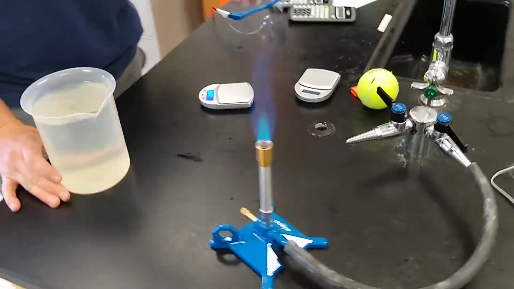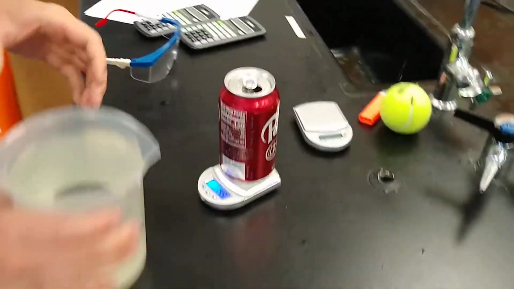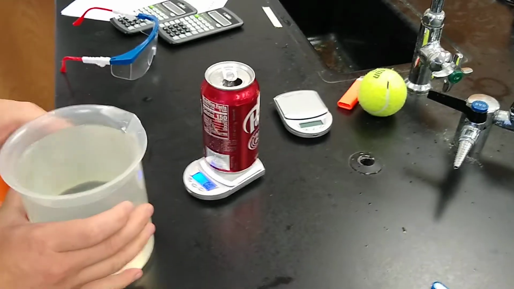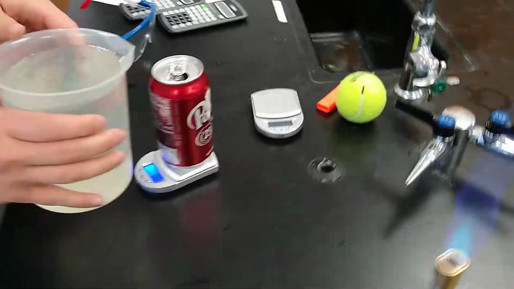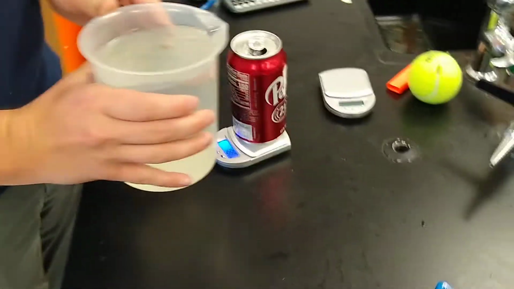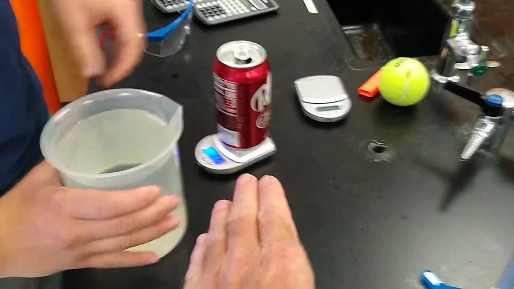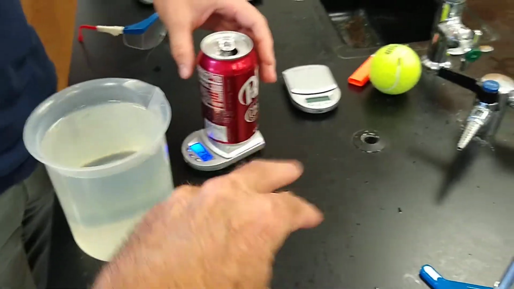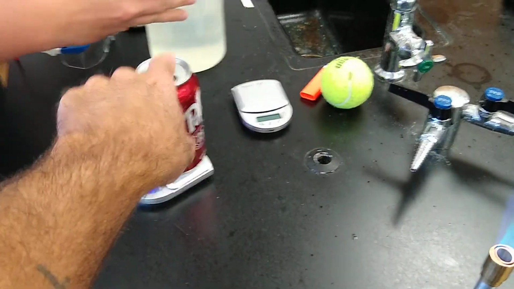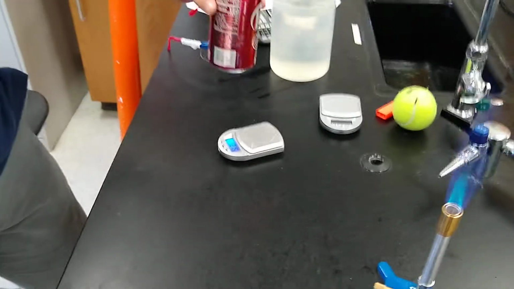Everyone at home, we're going to do the soda can lab, and it starts out with an empty can. So we're going to tare the scale, and Mr. Spears is going to put 20 grams, or around 20 grams, of water into the can. Now, the amount of water we're putting in here doesn't have to be that specific because we're just going to boil it, okay? And when we boil it, a bunch of water is going to come out the mouth of the can, so this number isn't going to be really important.